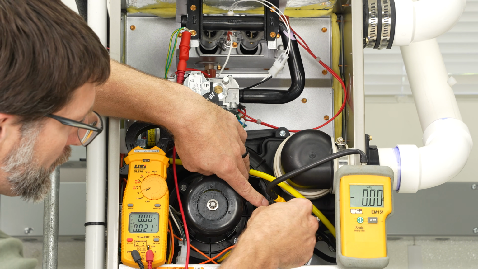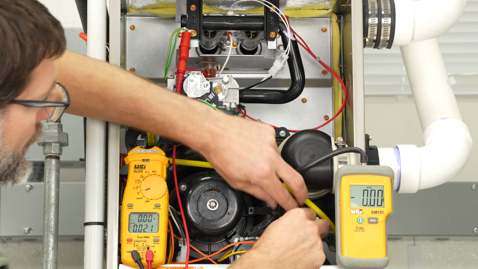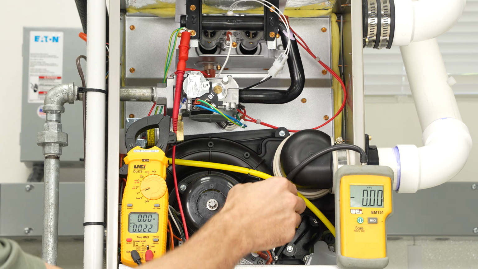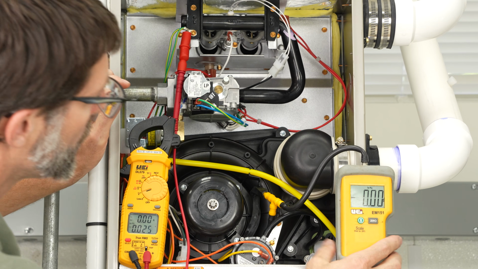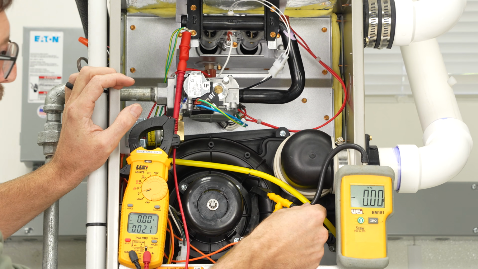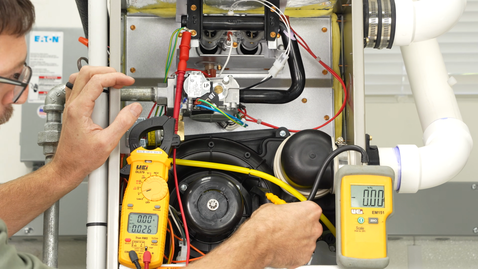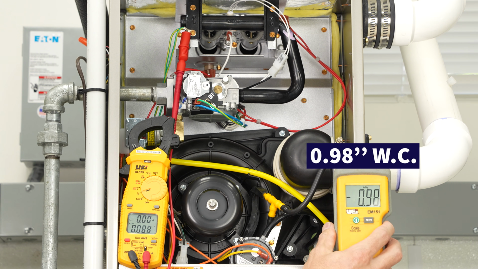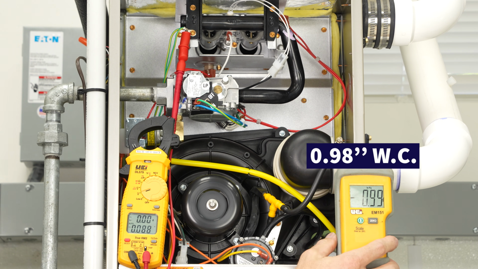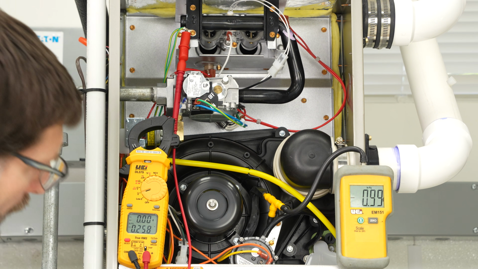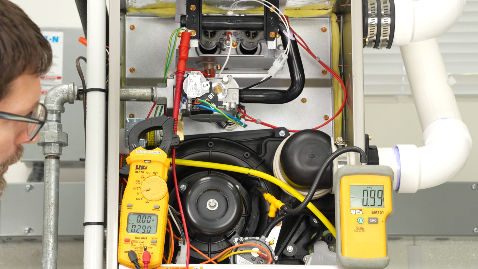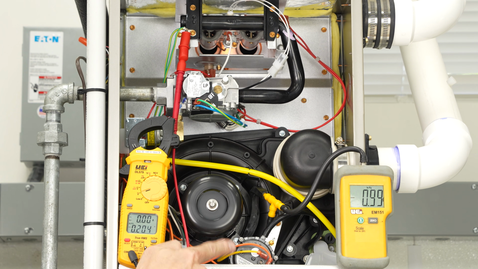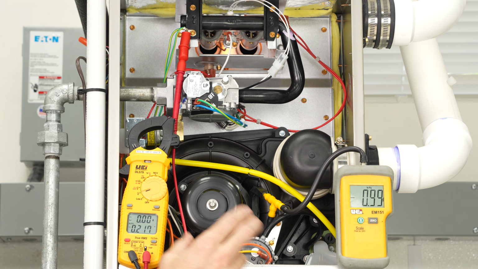So we could put this right in here and put this one back, and now we would be measuring directly on the inducer motor itself on this pressure switch in the back. So right here you see we're measuring 0.98 inches of water column, and so I can't get my multimeter to the back right here. You would have to disconnect these 2 screws, but anytime you're measuring a pressure switch, it has to be vertical. You don't want to set it on its side, so just be aware of that.